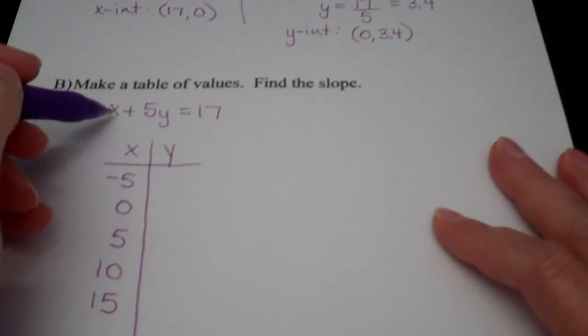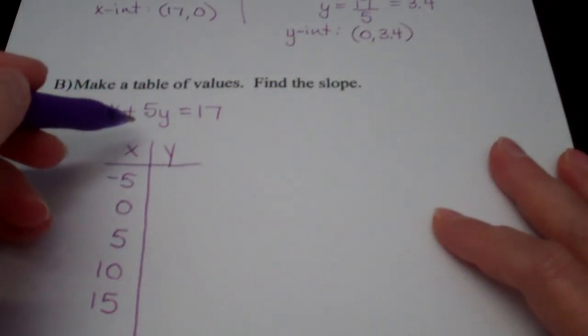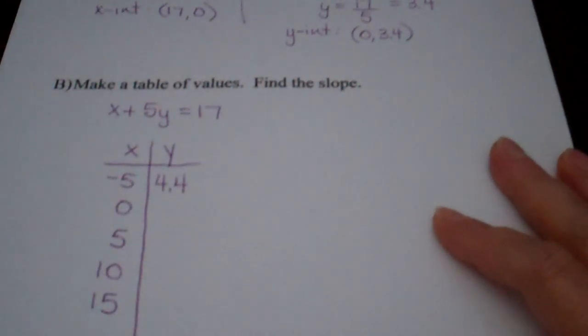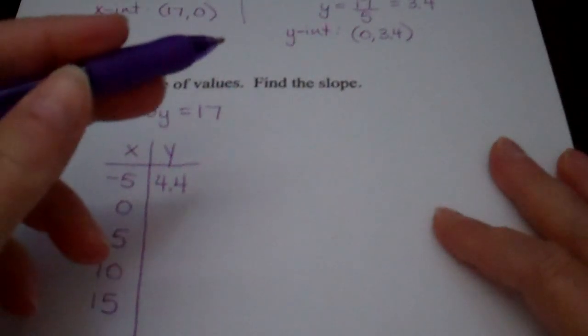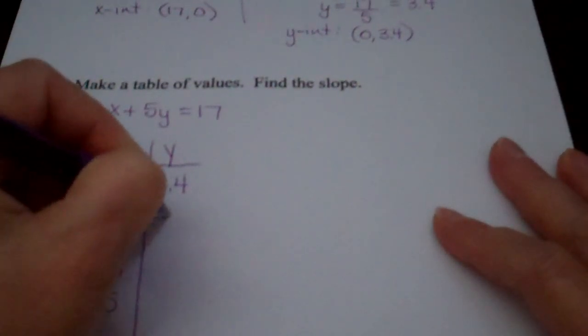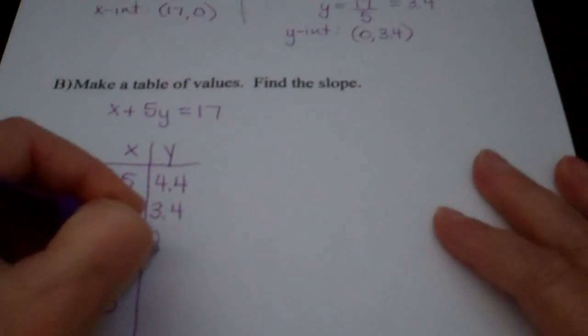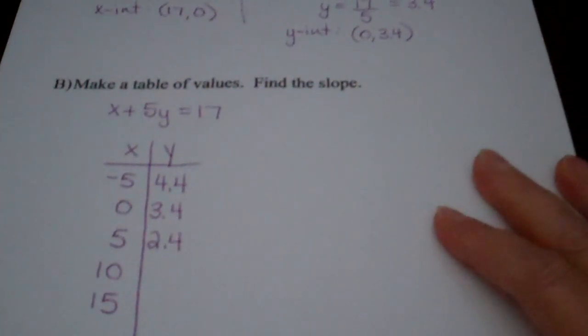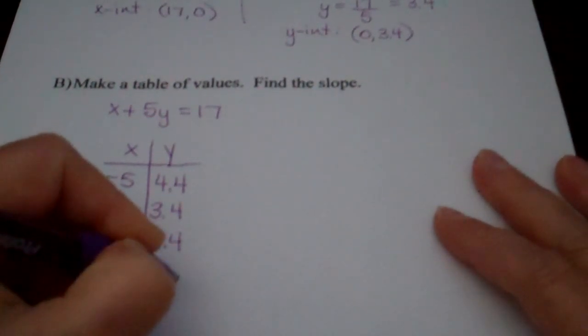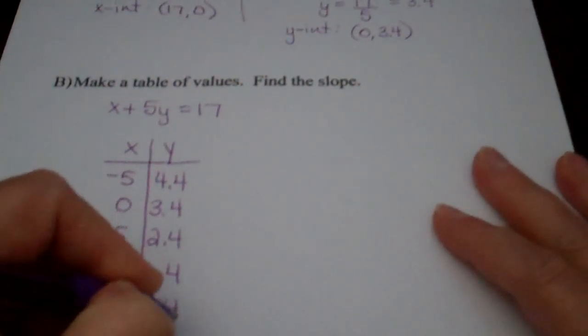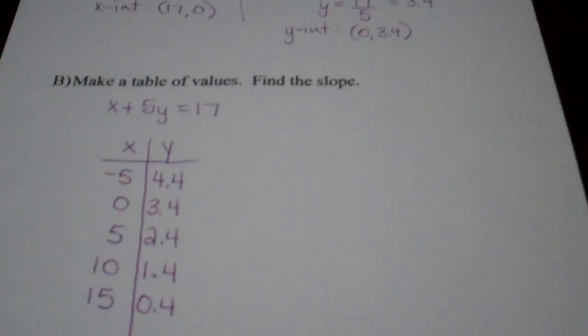If I plug in -5 here for x, right, and I add it over, divide by 5, and solve for y, I'm going to come out with 4.4. If I plug in 0, which actually we just did up there, right, I got 3.4. If I plug in 5, the same way, turns out I come up with 2.4. Can you see where this is going? If I plug in 10, what do you think I'm going to get? I think you're right. I'm going to get 1.4. Okay, and this pattern continues. If I put in 15, I'm going to get 0.4. And that's not a coincidence, right?